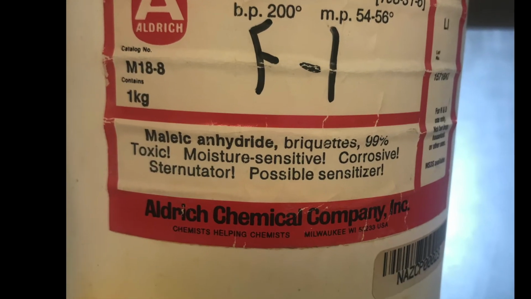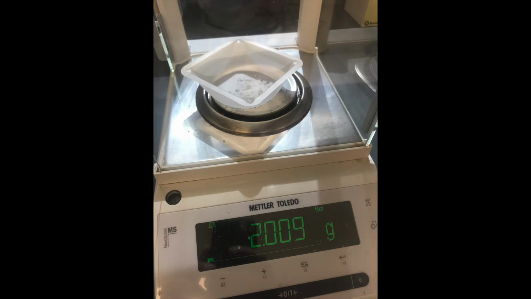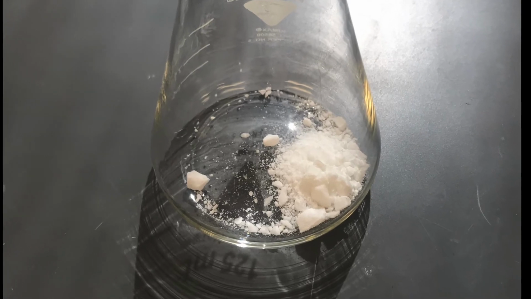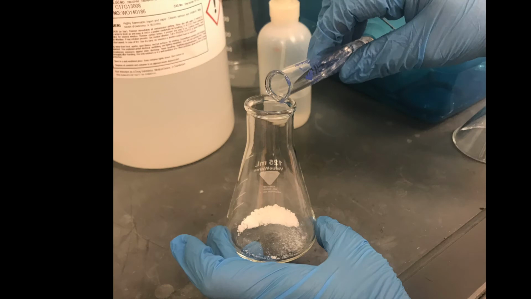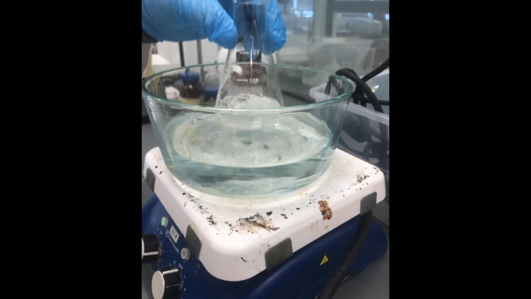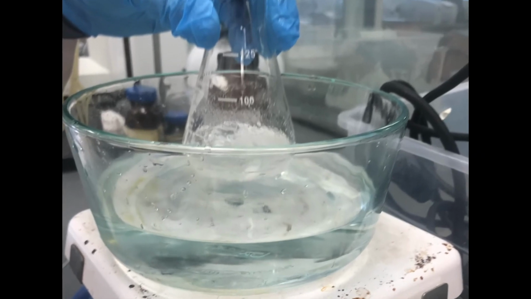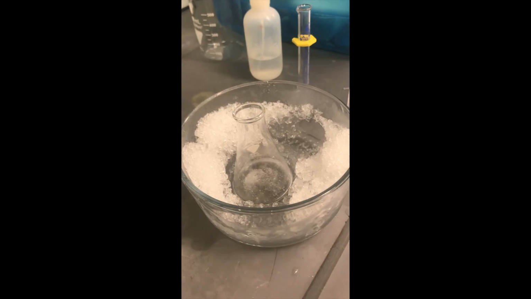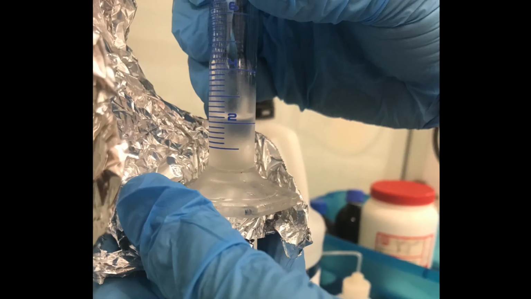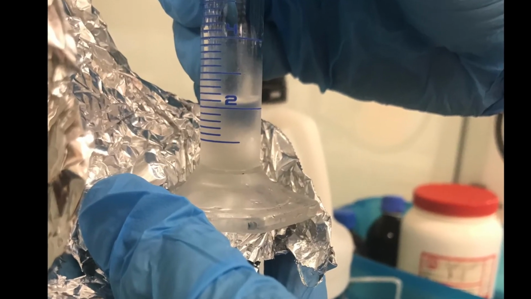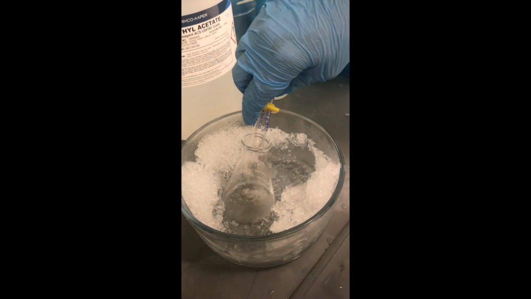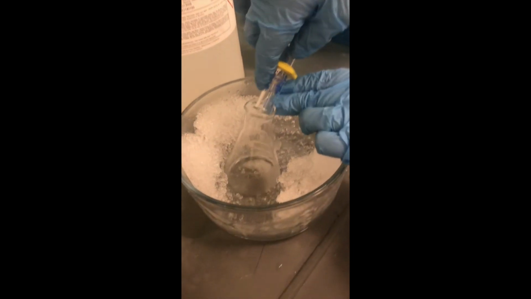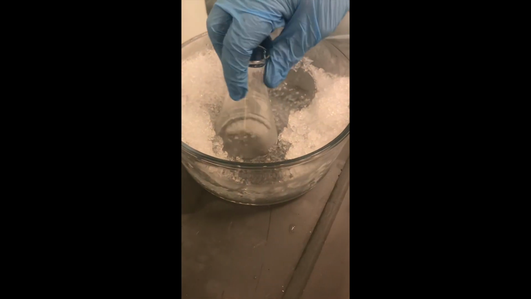aside. Now, in a clean, dry 125 milliliter Erlenmeyer flask, place 2.0 grams of maleic anhydride and dissolve that in 7.5 milliliters of ethyl acetate, warming it in a warm water bath to get it to dissolve. Once it has completely dissolved, allow the solution to cool to room temperature and place it in an ice bath. Now you're going to take your 2 milliliters of cyclopentadiene in a graduated cylinder and add that to your cold maleic anhydride solution. Swirl the solution, leaving it in the ice bath, keeping it nice and cool.